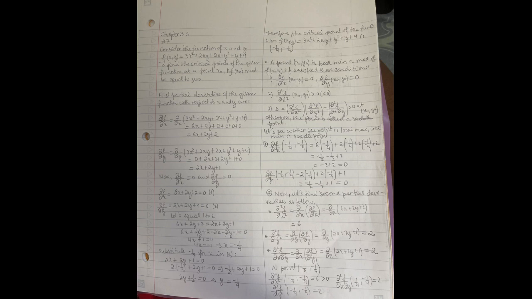We're going to check the last one, which is the second partial derivative with respect to x, times the second partial derivative with respect to y, minus the second partial derivative with respect to x and y, squared. Now we replace each of them by their value.